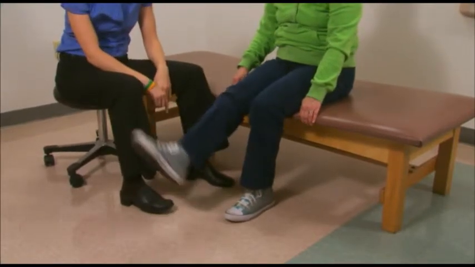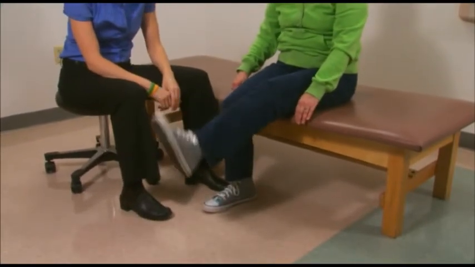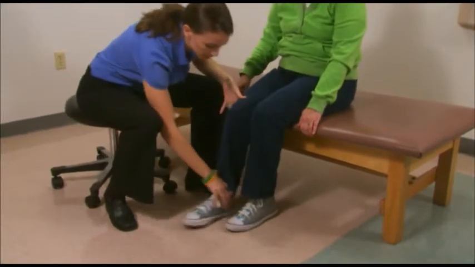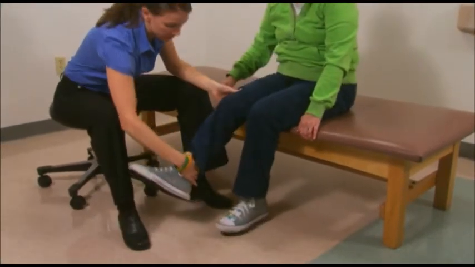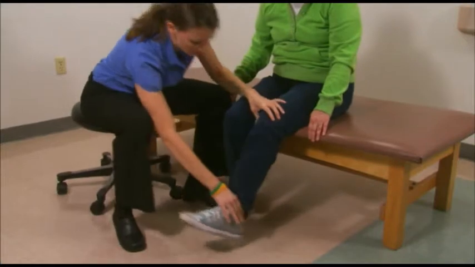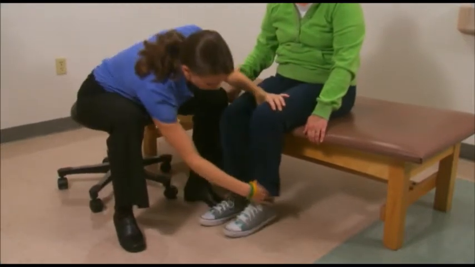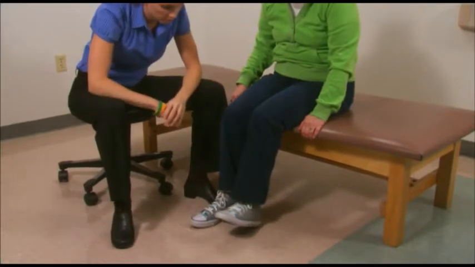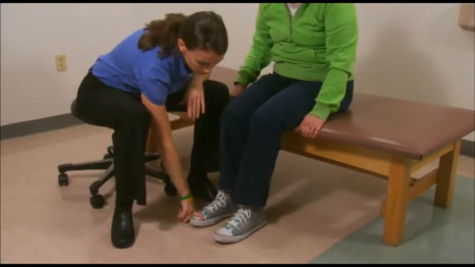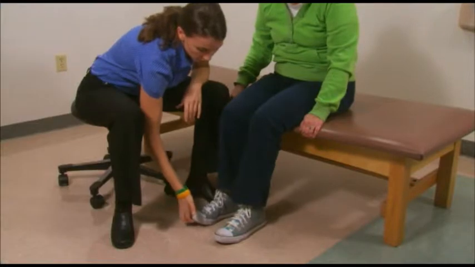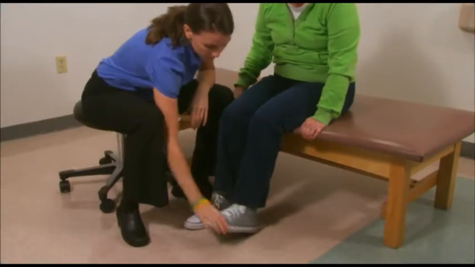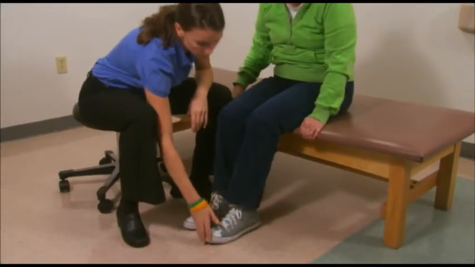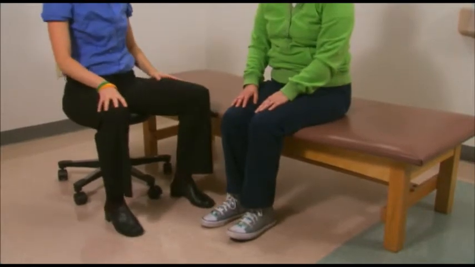Quadriceps activation, no problem. Can take resistance to knee extension. Can also take resistance to hamstrings, going through knee extension and flexion, no problem there. Dorsiflexion, not difficult. Can take resistance to dorsiflexion, activating the anterior tib and the gastroc soleus. And Deb's manual muscle test grade overall is 4 to 5 out of 5.